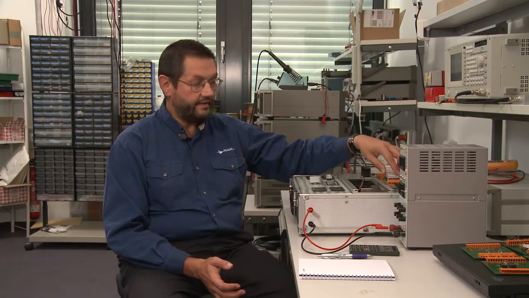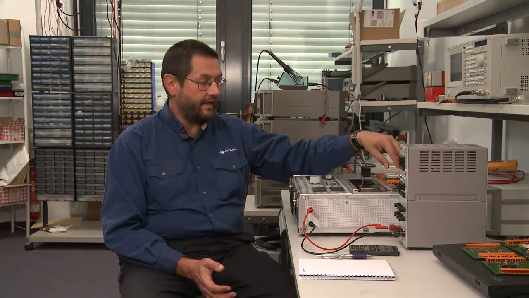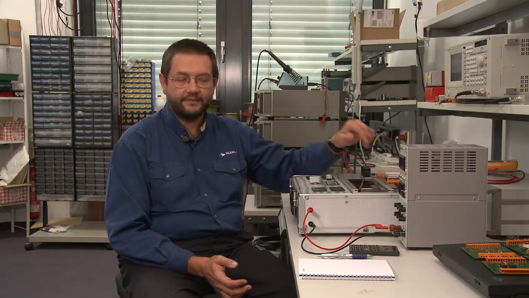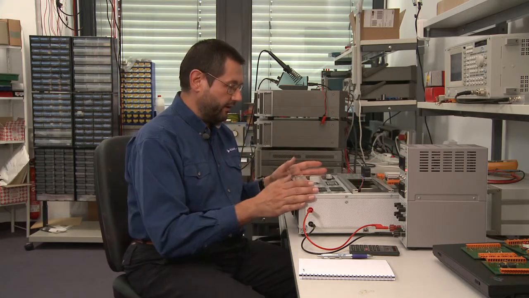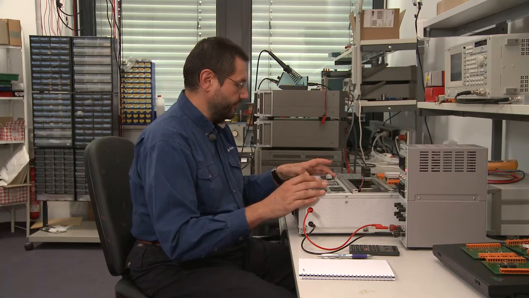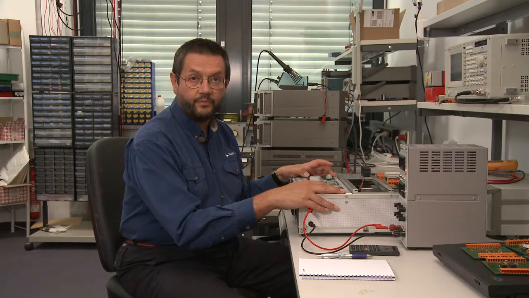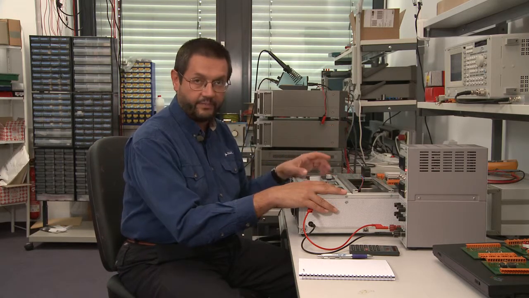Any module has an efficiency which is lower than 100%, so that means that part of the input power will be dissipated by the module itself, and this will be converted into heat and therefore will cause a temperature increase. With this box, we can easily read the input voltage and input current as well as the output voltage and the output current. And this is very important because we can exactly calculate what the input power is and what the output power is, and the difference between the two, which is the power dissipated.